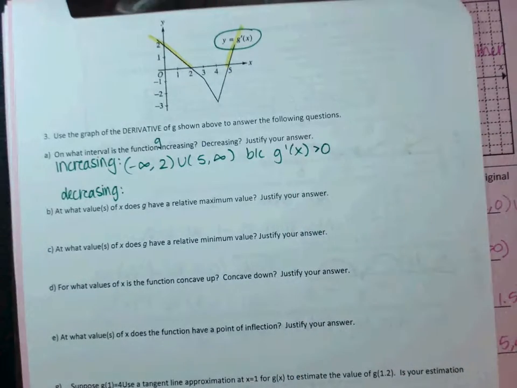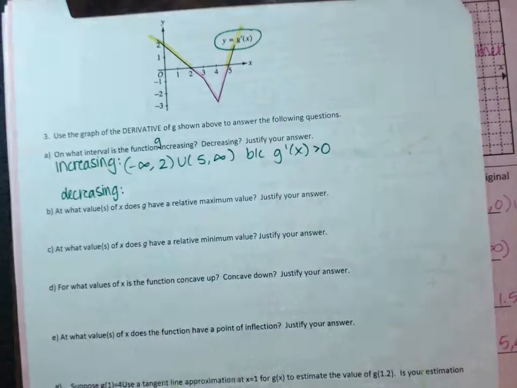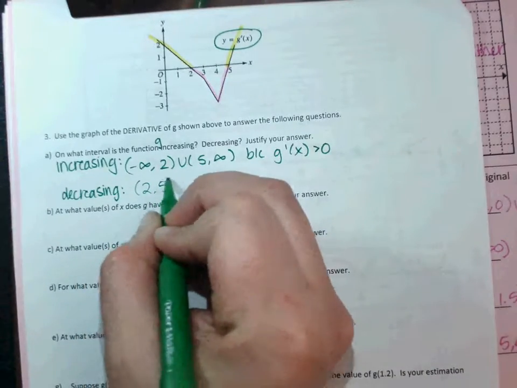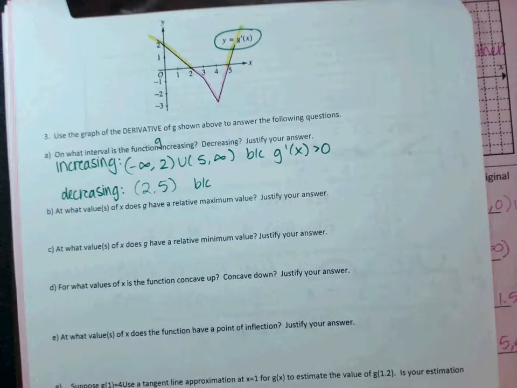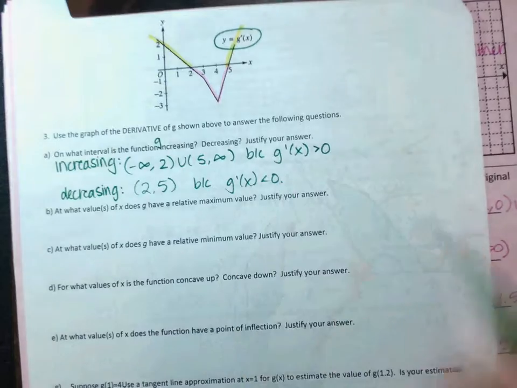It was above 0. Where would I say it was decreasing? 2 to 5. From 2 to 5. Very good. Because now remember, we're not talking about F this time. You've got to match their letters. So if they pick G, we've got to pick G. Okay, G prime is less than 0.